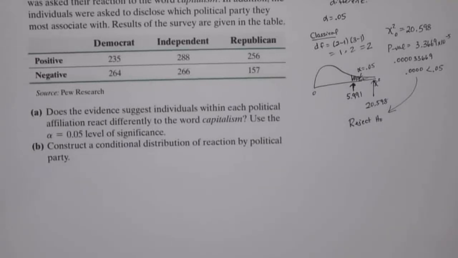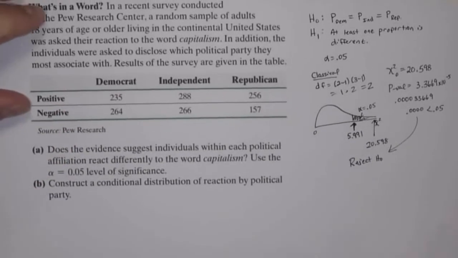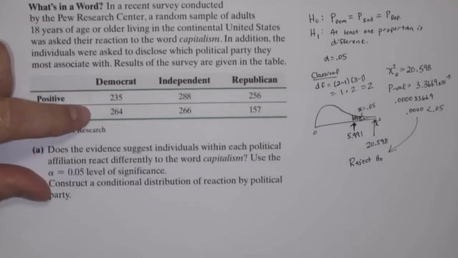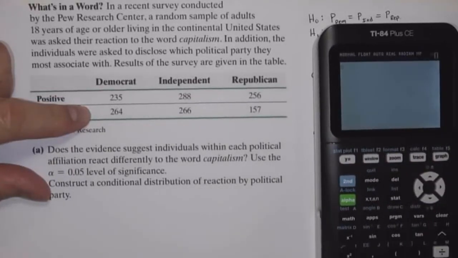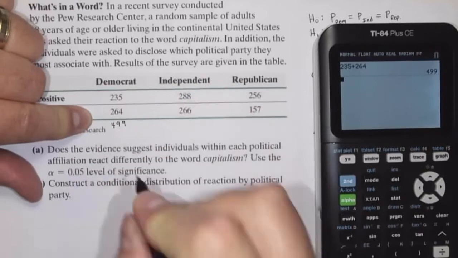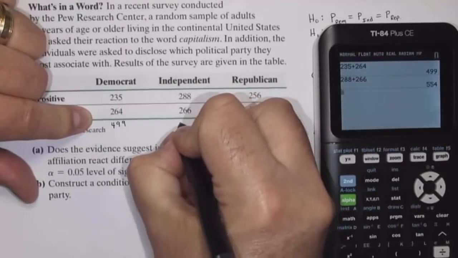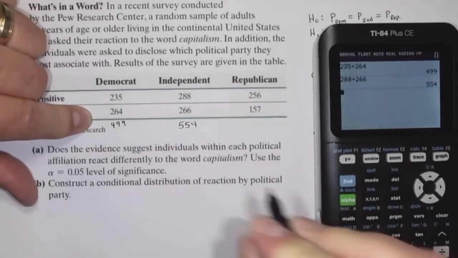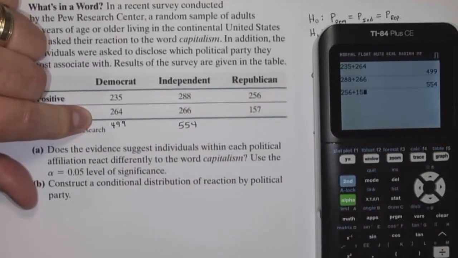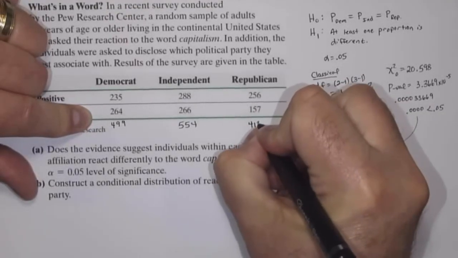So, in other words, we want to determine what the reactions are. So to do this, I'm going to need to know the totals of each of these columns. So I bring back my calculator in. If I add up 235 plus 264, that is 499. So there were 499 Democrats. 288 plus 266, there were 554 independents. And 256 plus 157, there were 413 Republicans.